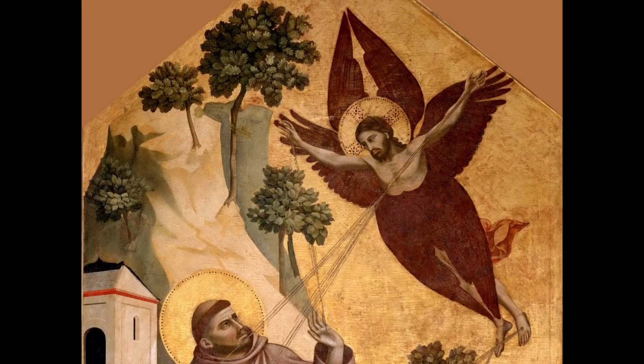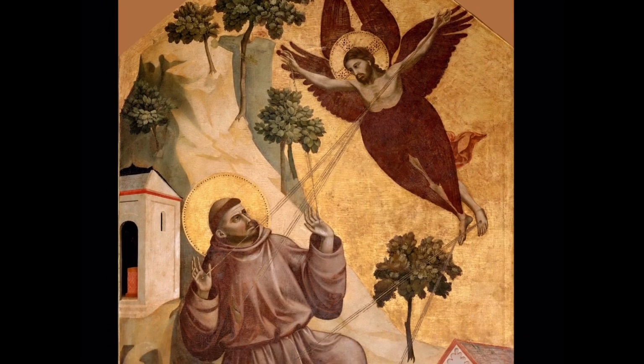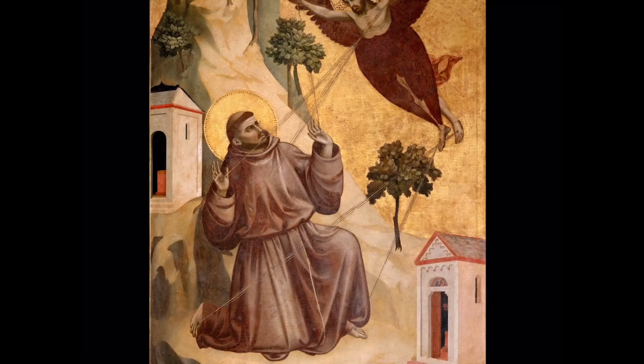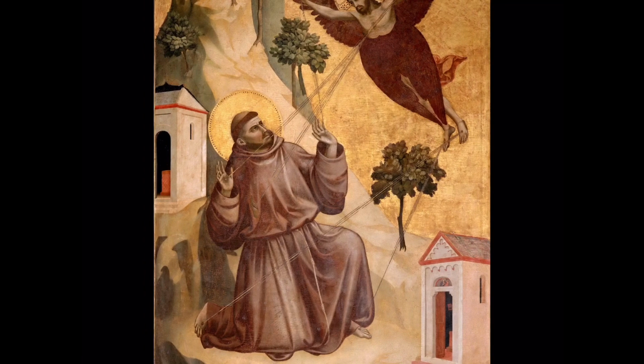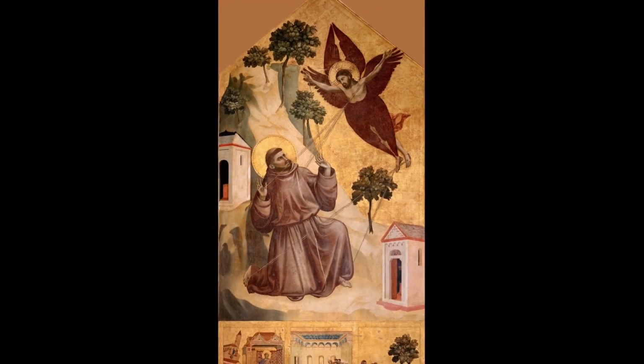The wounds formed on the hands, feet, and the body of Jesus during crucifixion are called the stigmata. Here in the painting, we see that the rays of light reach from Jesus' hands, feet, and body to Francis and create the 5 stigmata on Francis as well. That is a miracle and is a sign of Francis' contact with Jesus.